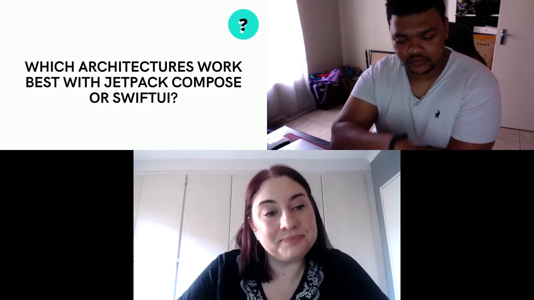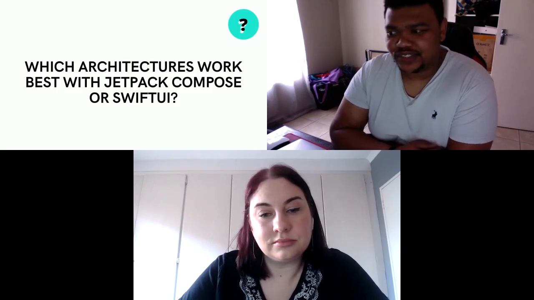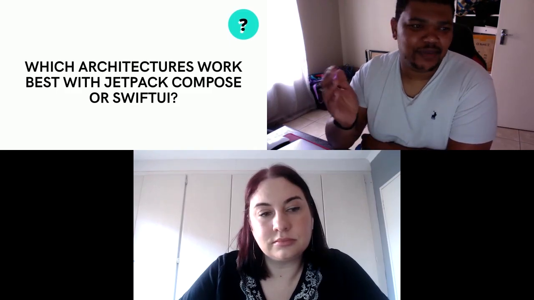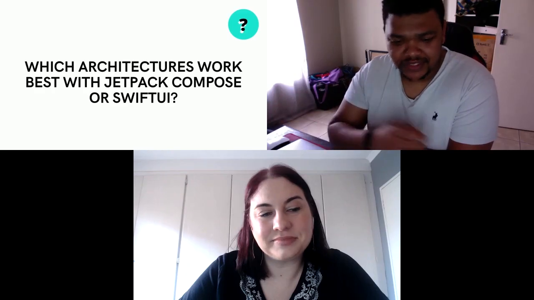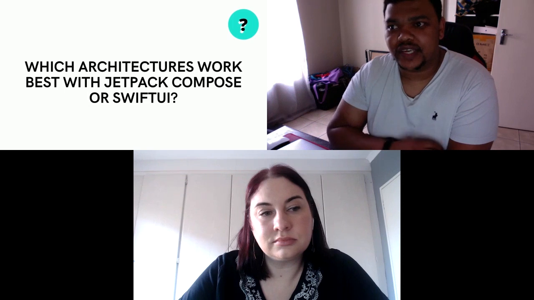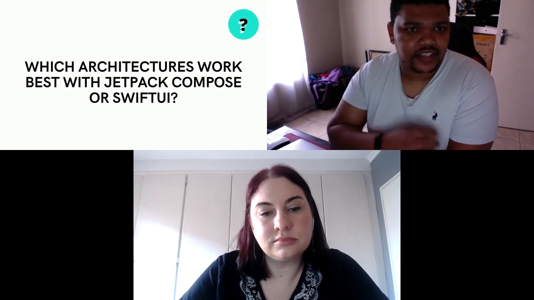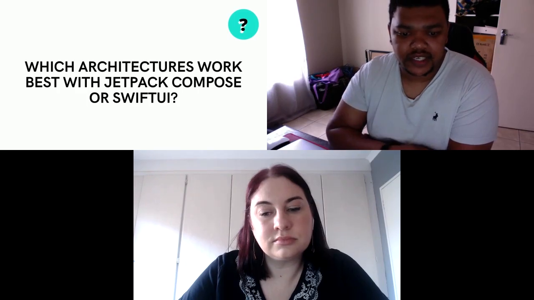What about Swift? From an Apple perspective, we always used to have MVC, which people called massive view controller, that Apple always promoted. But now with SwiftUI, Apple is actually promoting MVVM, and I think this is a good step in the right direction. SwiftUI is very much built around the MVVM architecture.